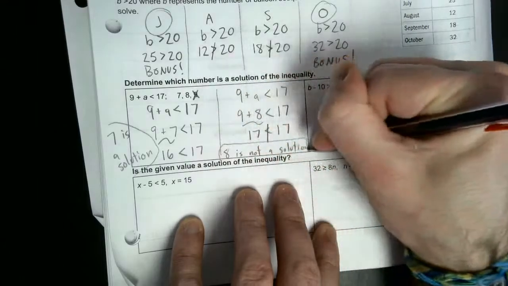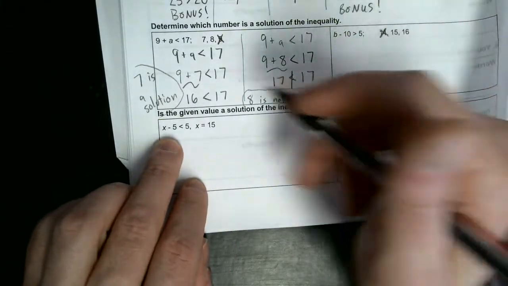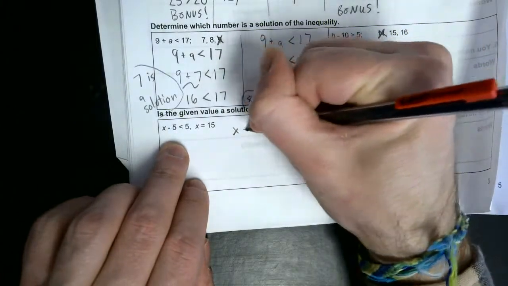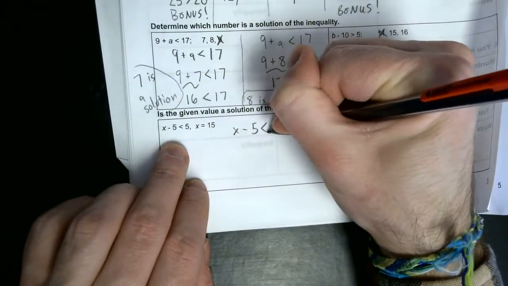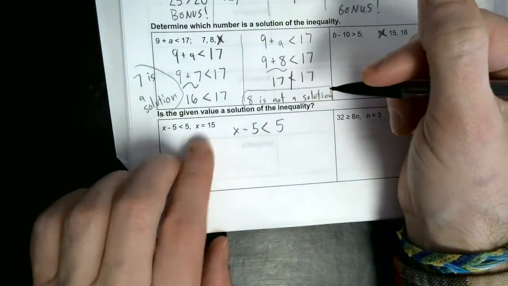Okay. The one next to it, very similar. We're going to try one more together, then I'll have you try another one on your own, and then we'll be all set. Okay, so now this one we're just checking one number. So given this inequality, x minus 5 is less than 5, because that's the one that looks more like an L. Let's check 15.